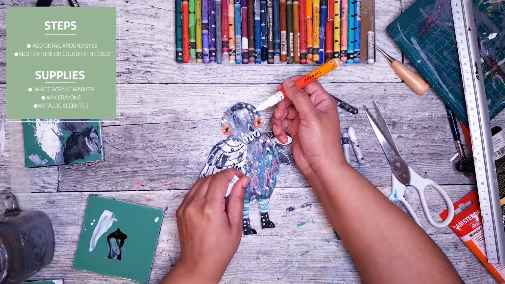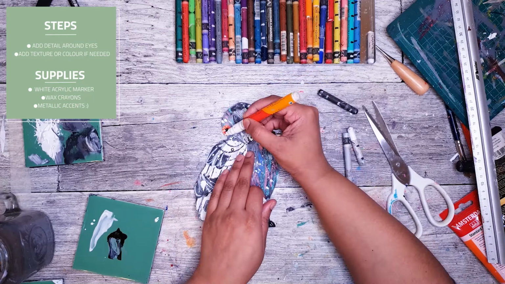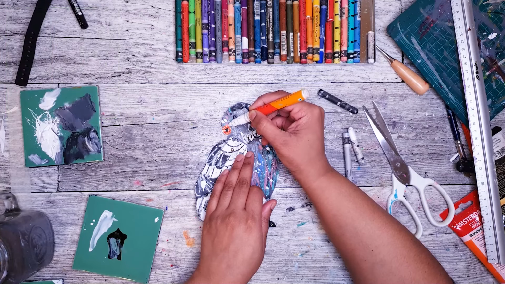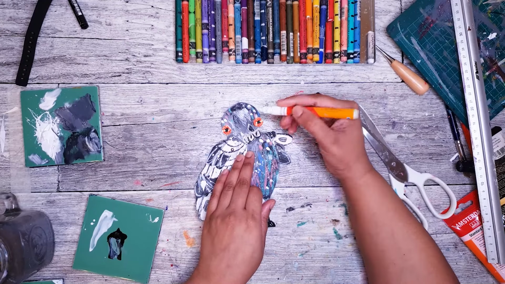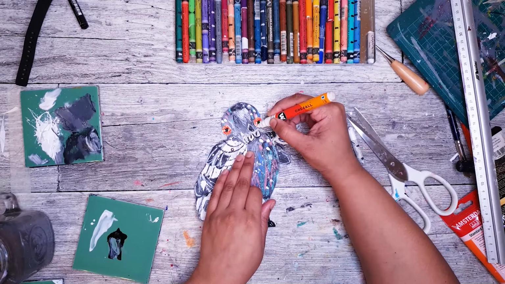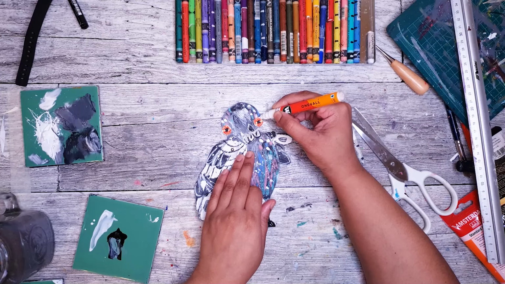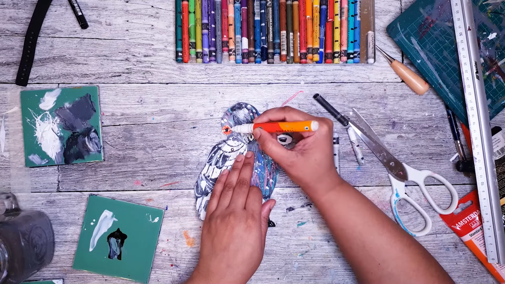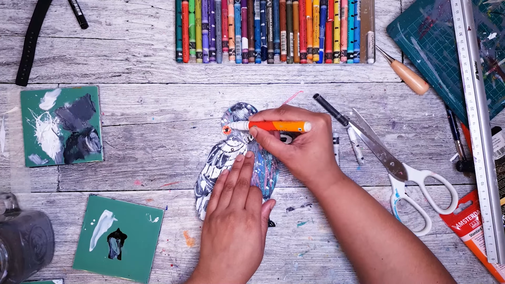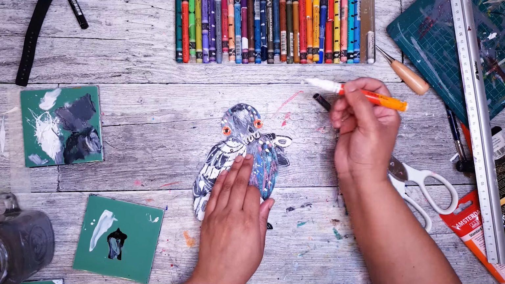One is use a white acrylic marker just to make some lines and outlines around the eye. It just makes it look like it has a lens. It makes it look a little bit larger, adds more character to the eyes. You could also use your marker and scribble a little bit more, or your water-soluble crayons and add more texture to the body.